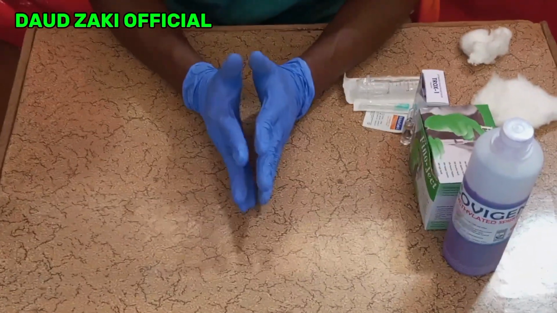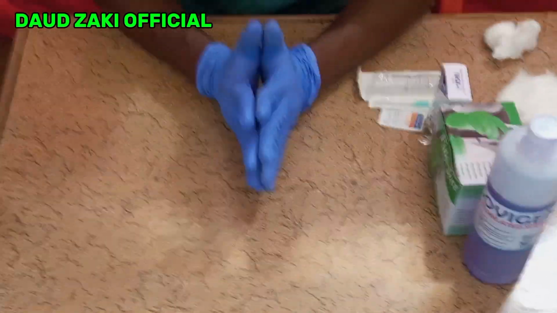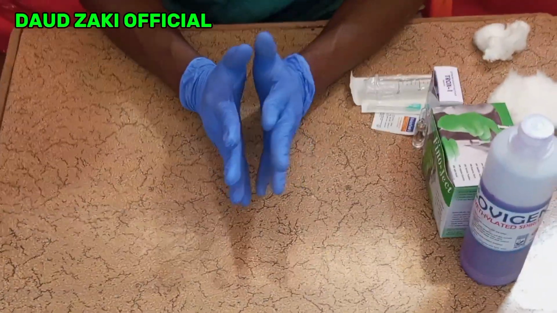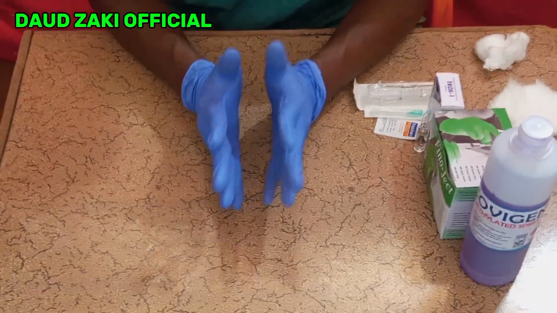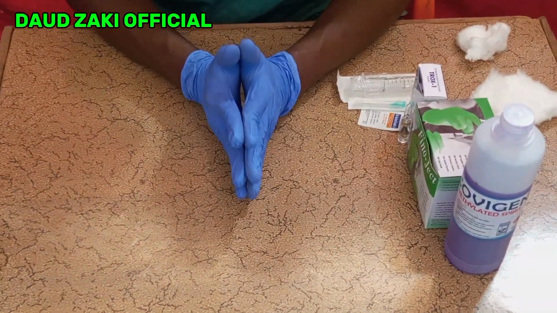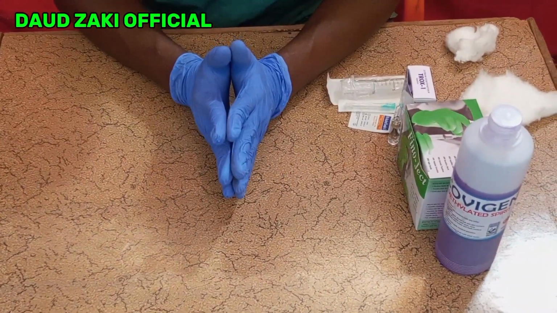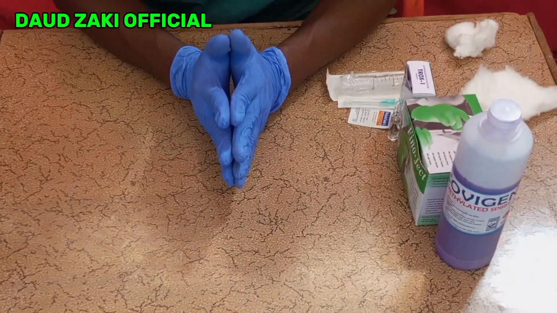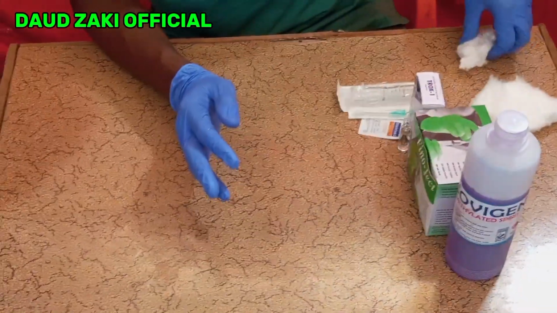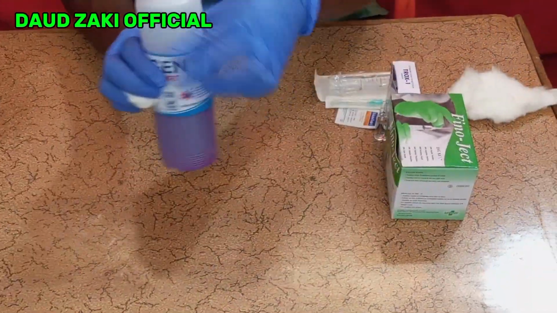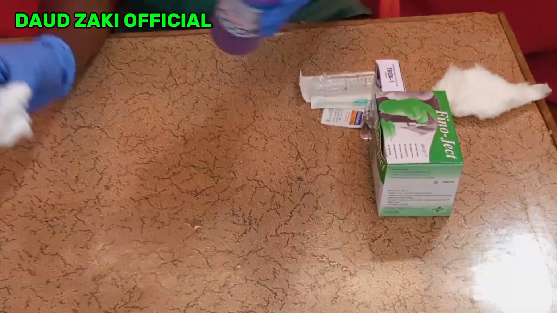In this tutorial, I'm going to show you how to dilute, how to reconstitute IV drug medication correctly for you to administer to the patient safely. So in today's video, I'm going to show you how to dilute IV medication correctly for you to administer to the patient effectively. So before you start the procedure, make sure first you clean your working bench.